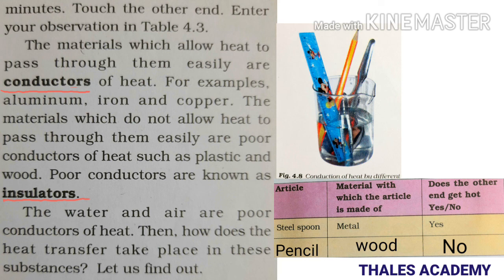The materials which allow heat to pass through them easily are conductors of heat. For examples, aluminium, iron and copper. The materials which do not allow heat to pass through them easily are poor conductors of heat, such as plastic and wood. Poor conductors are known as insulators. The water and air are poor conductors of heat.